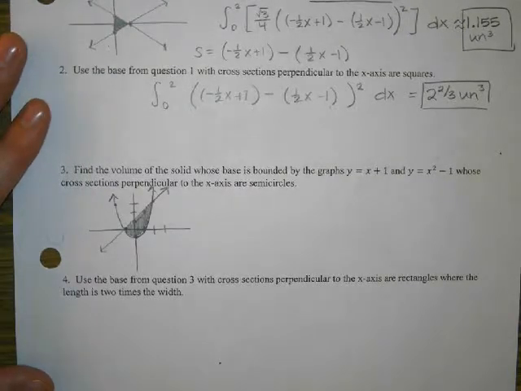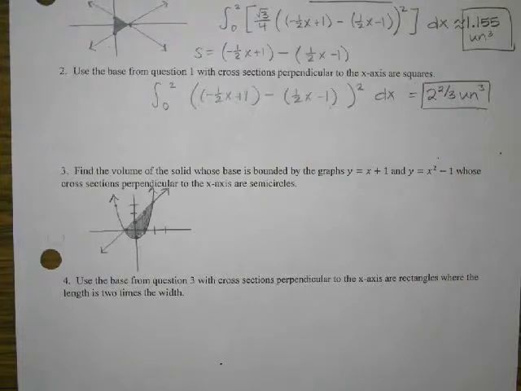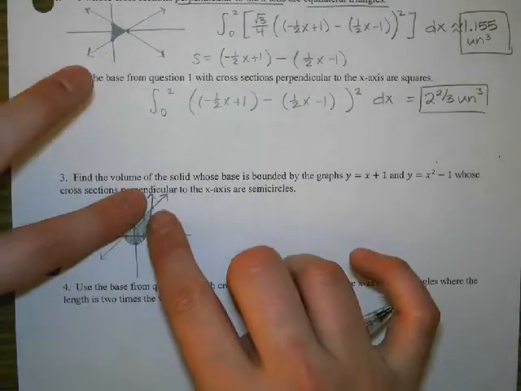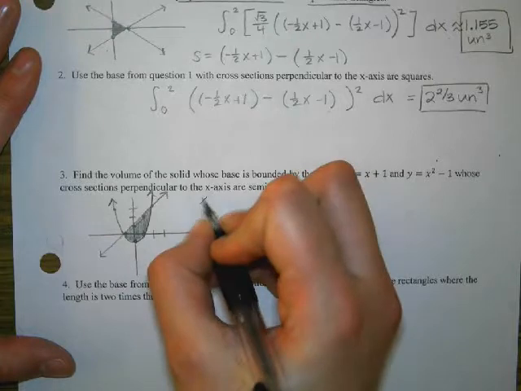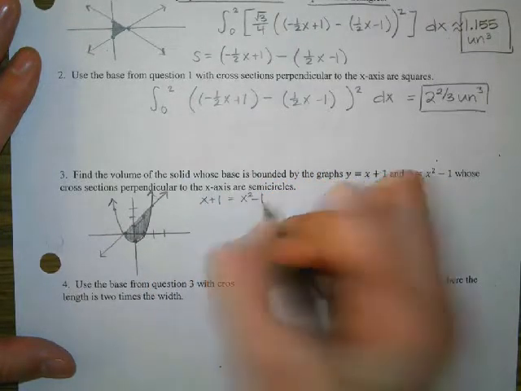Should we practice finding the bounds of this one by hand? Would that be good? How do we find the bounds by hand? Set them equal to each other. We want to make sure that we can see where the two equations are equal so that we know where they cross. So it would be x plus 1 equals x squared minus 1.